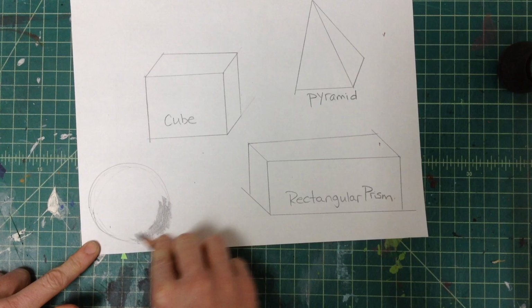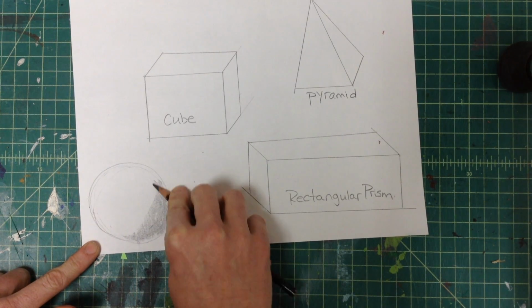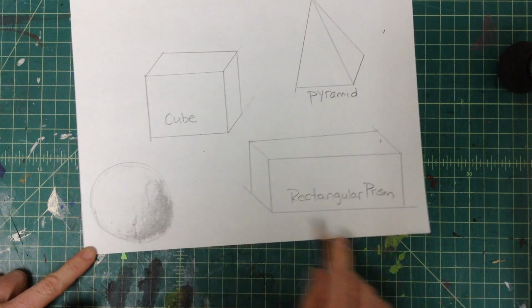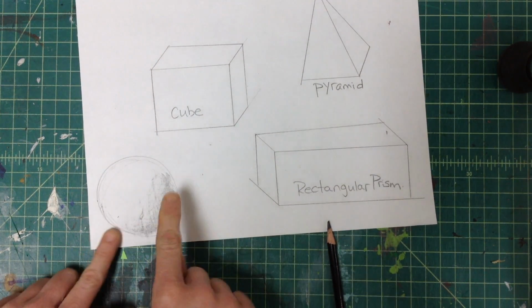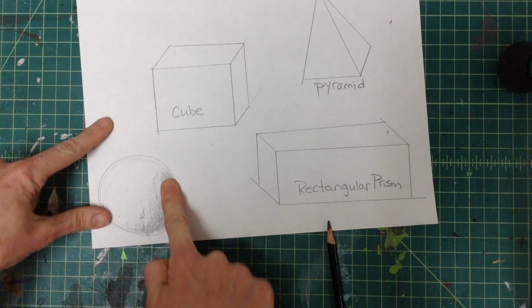Shade the sphere, darker on the edge and lighter towards the middle. Smudging the pencil with your finger will help to get that shadow effect. Darker on the edge and lighter in the middle.